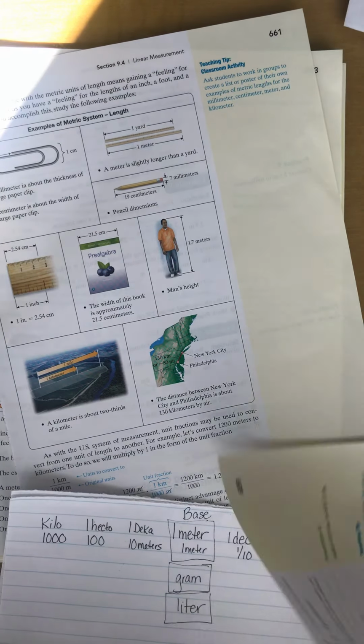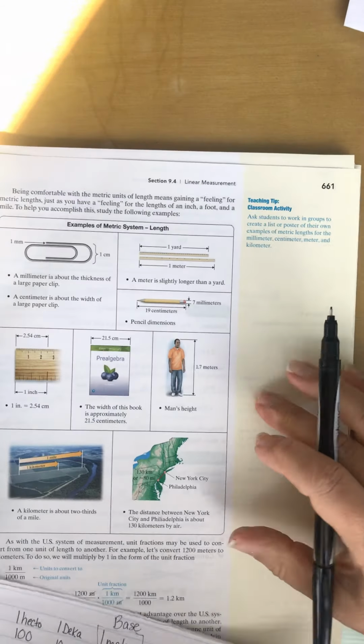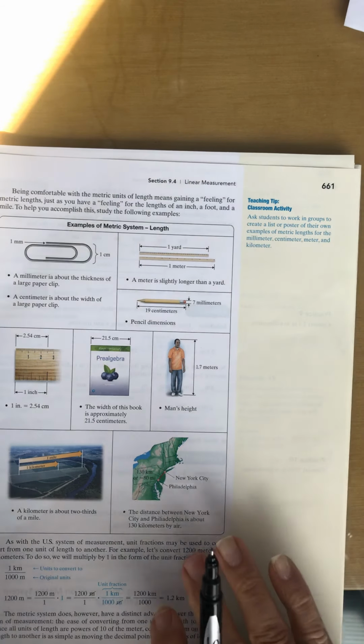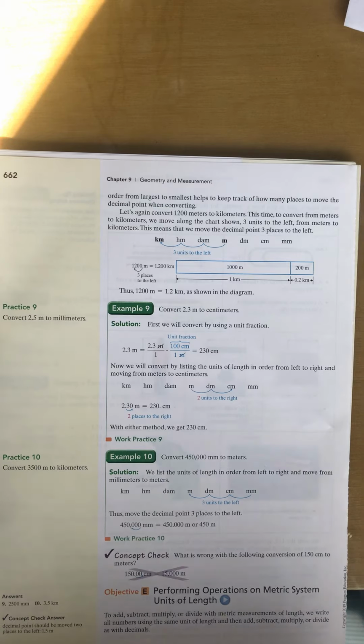So let's look at the first example. And this page, if you look in your book, they just give you some examples of metric lengths, and I think I put that in your notes just so you understand. It's nice to have an idea. So example number 9.